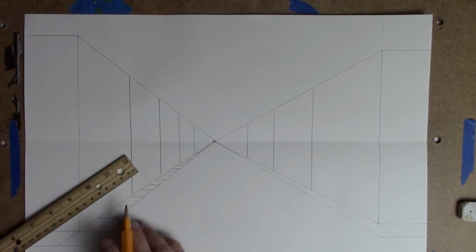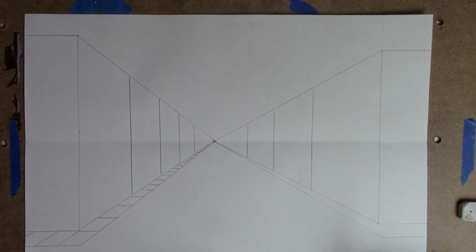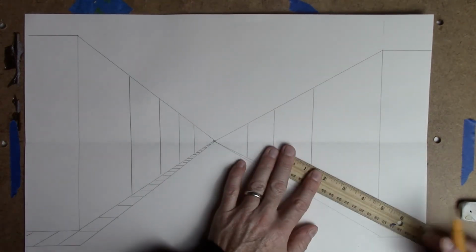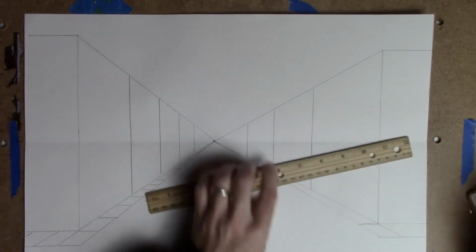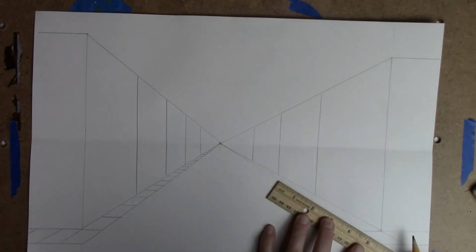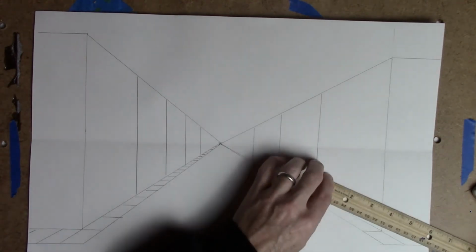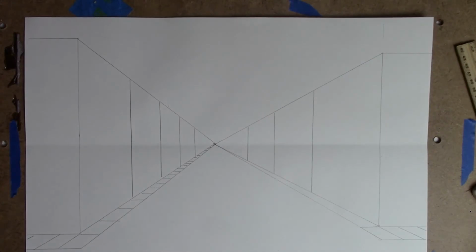Notice I'm going to use the ruler to create from the vanishing point the other direction. There we go. So you can see the sidewalk going towards off page. So here are the other chunks of the sidewalk. Okay, and there we go. We'll get that side there.